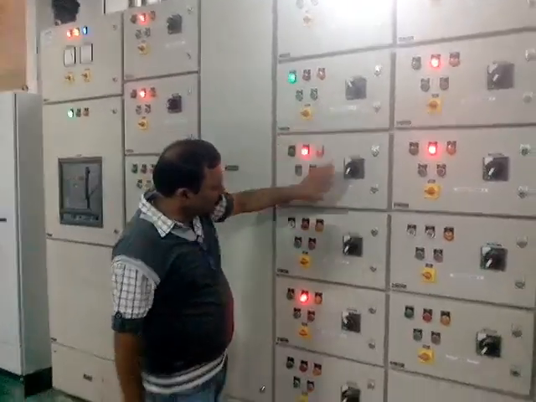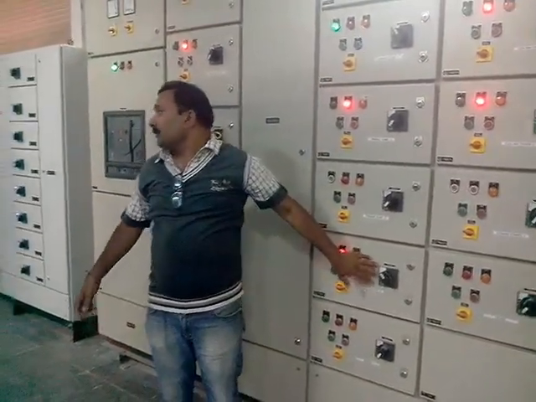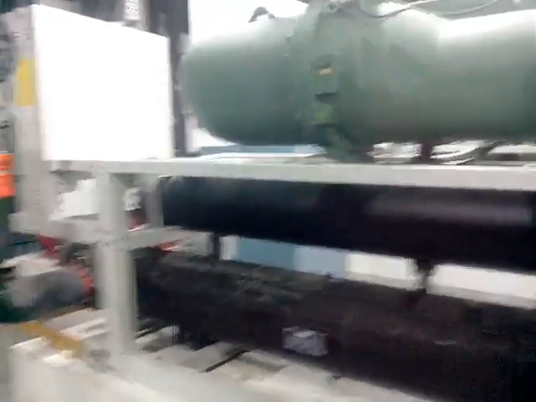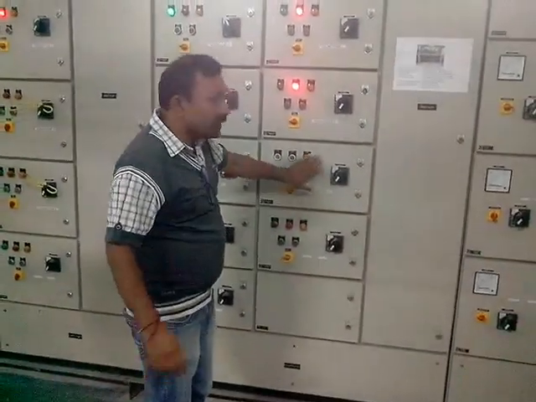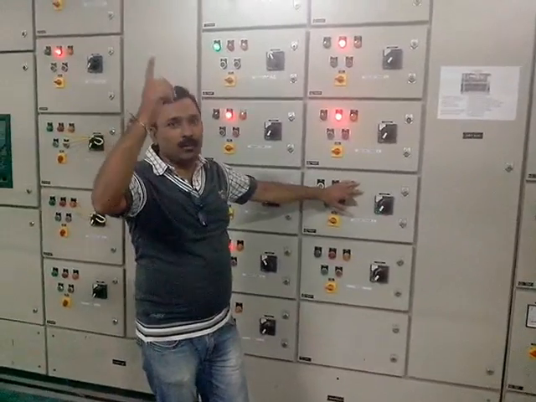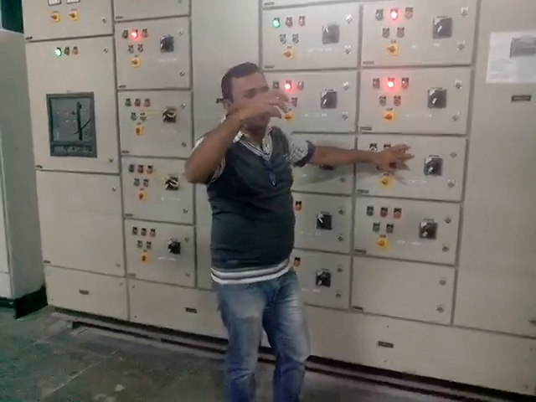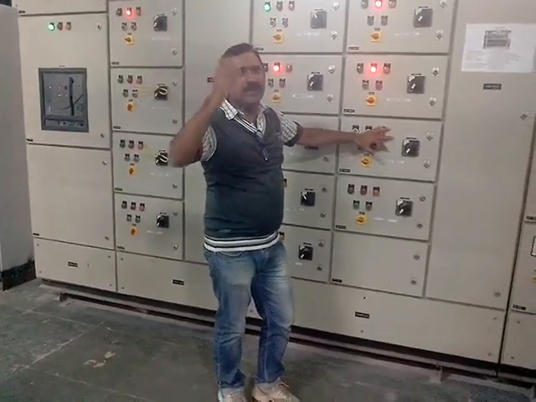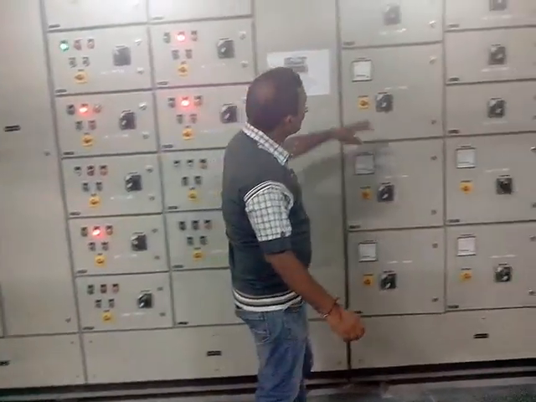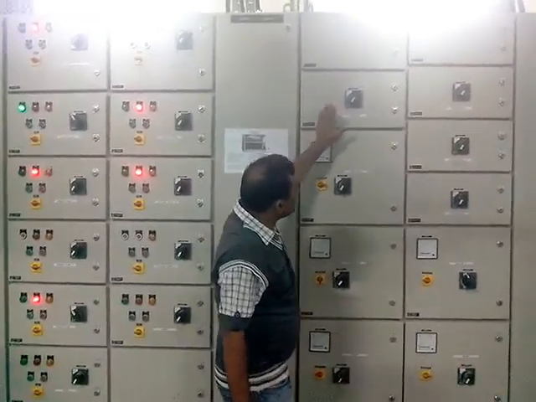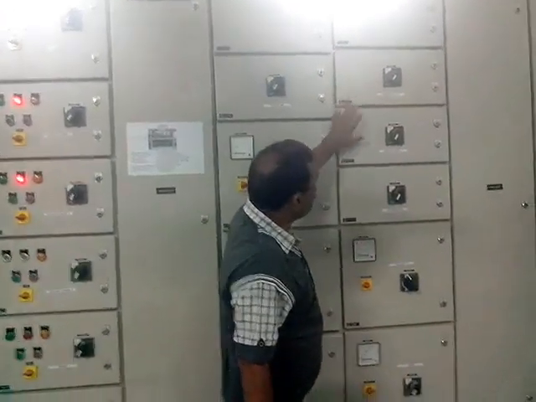These 4 starters, starter 1, 2, 3, 4 is for our primary pumps. Primary pumps are located that side. These 3 starters are for cooling tower fan. These fans are located on top of the cooling tower to take out the heat from the water. This is a spare one. This on-off switch is for fresh air, and these 2 on-off switch for exhaust fans.